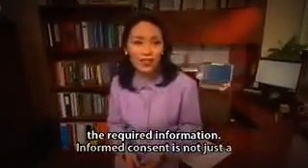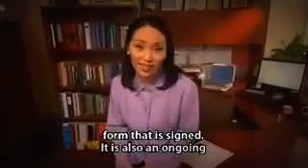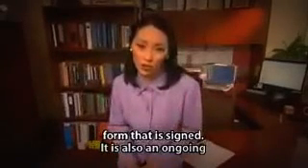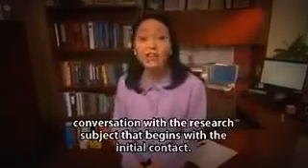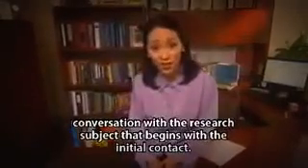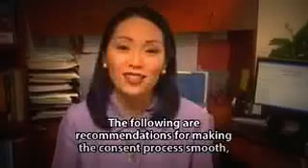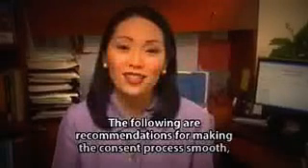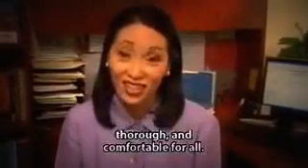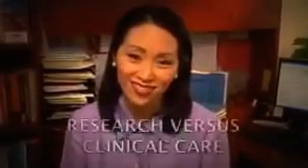Informed consent is not just a form that is signed. It is also an ongoing conversation with a research subject that begins with the initial contact. The following are recommendations for making the consent process smooth, thorough, and comfortable for all.